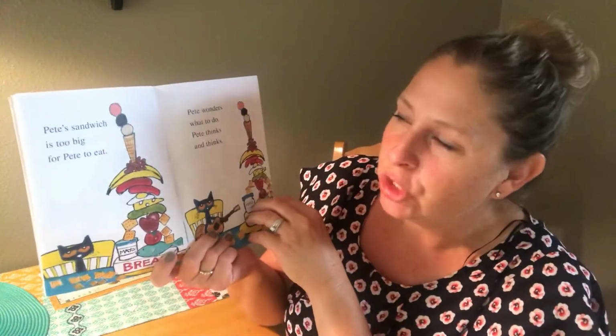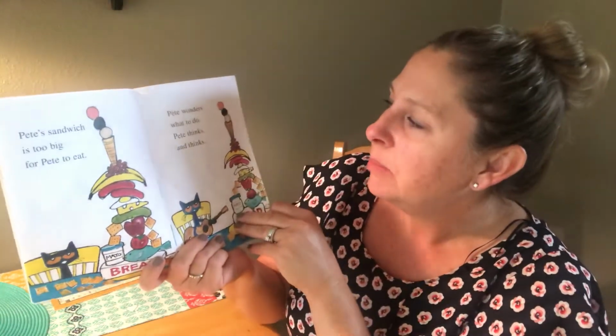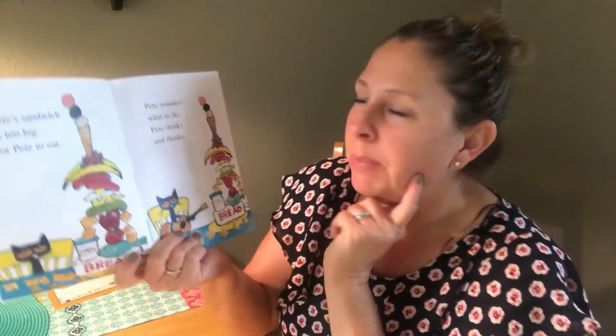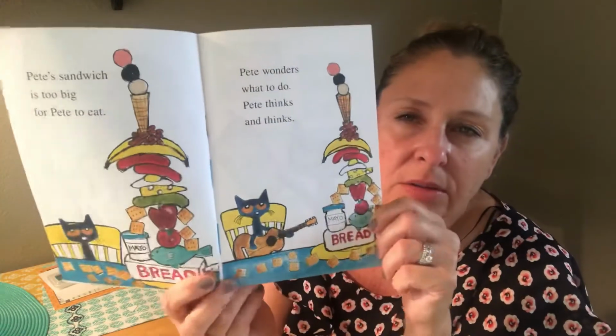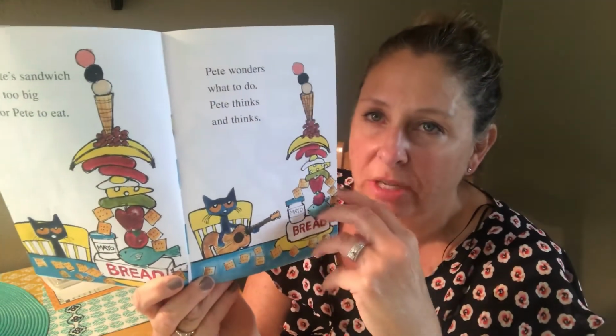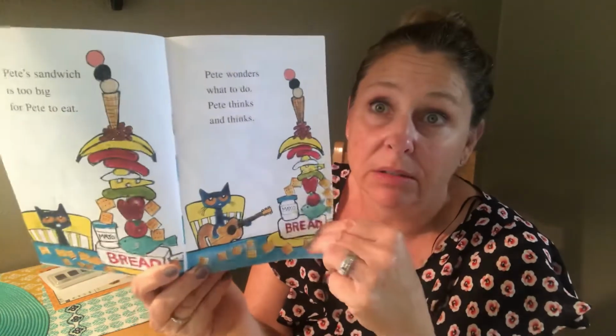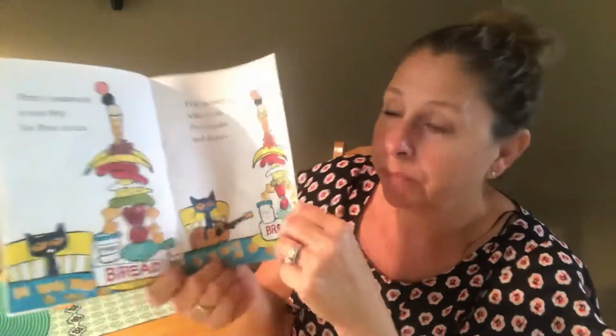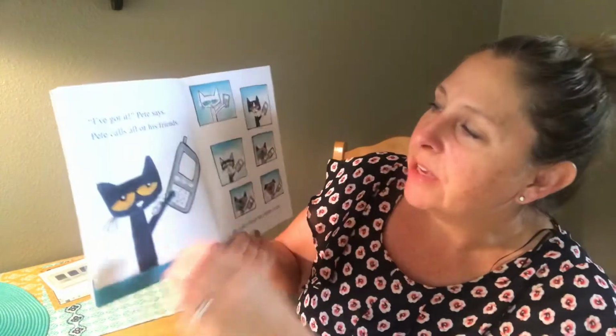Pete's sandwich is now too big for Pete to eat. Pete wonders what to do. So Pete thinks and he thinks, what is he going to do to solve this problem? If the sandwich is too big, too much now, what should he do? What could he do to solve that problem? Let's see. I've got it, Pete says.